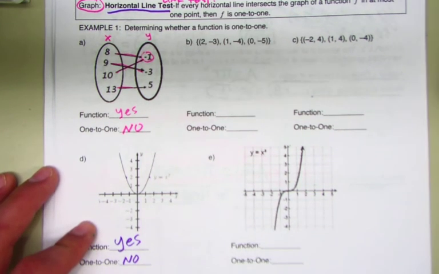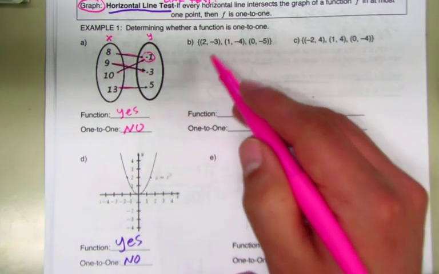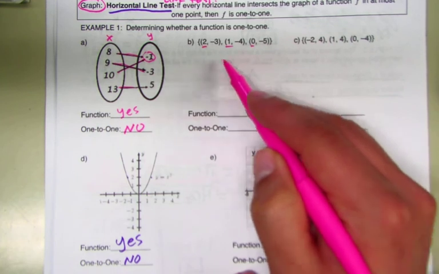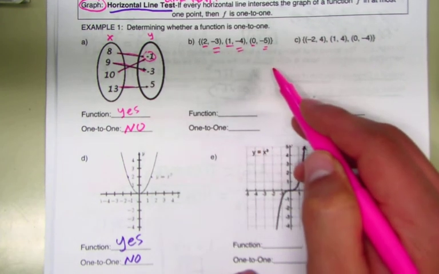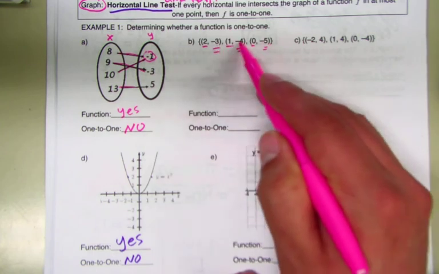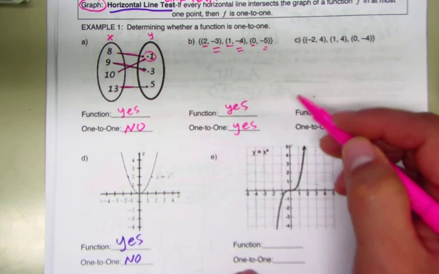So this is another example of a function that is not one-to-one. Now let's quickly go through the rest on this page. Here we have all different x values and all different y values. Every x goes to one y, and every single y is different. So this is a function, and it is one-to-one.